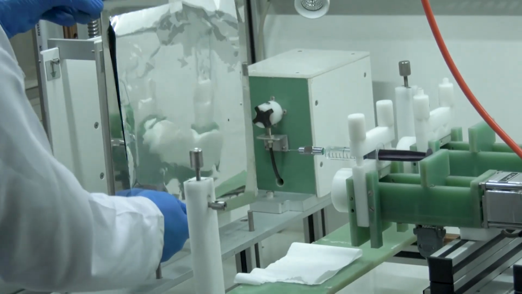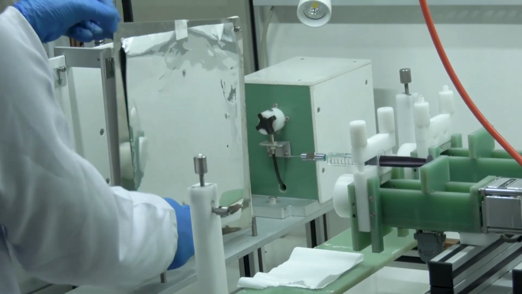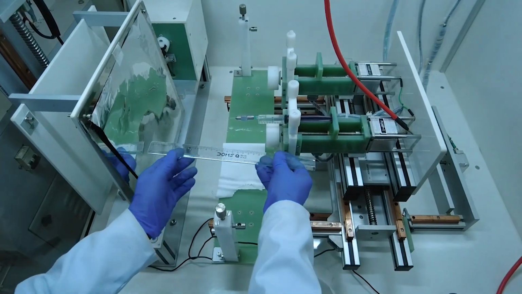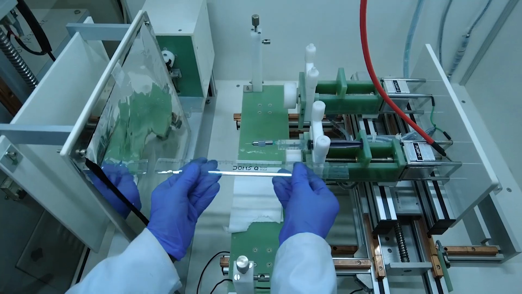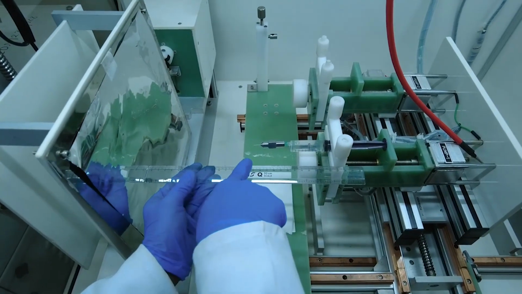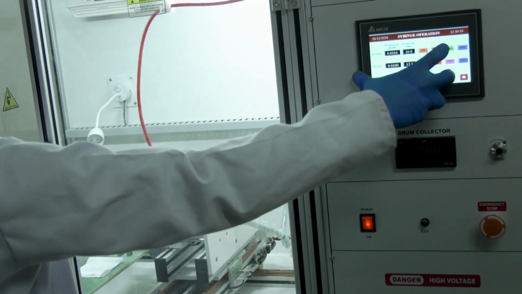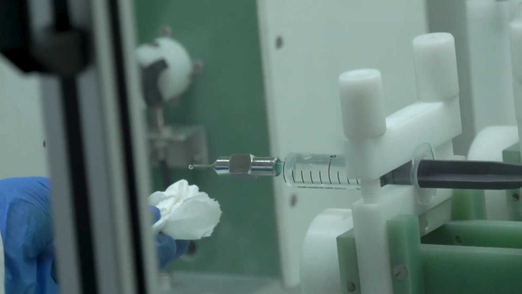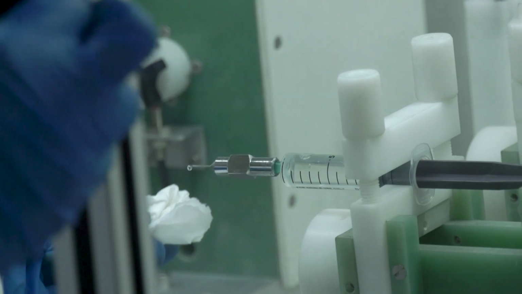Then place the collector. Adjust the distance between the syringe and the collector. Once the distance is set, move the syringe pump forward to ensure that the polymer is coming out of the syringe. Use tissue paper to collect any excess polymer.